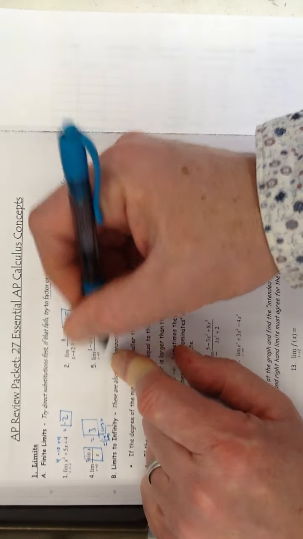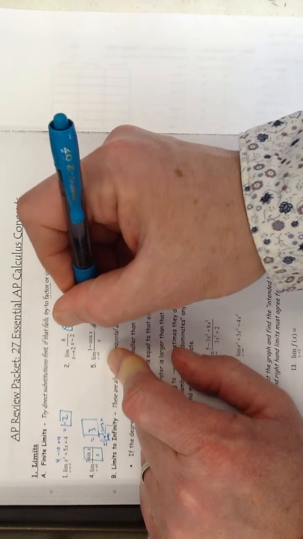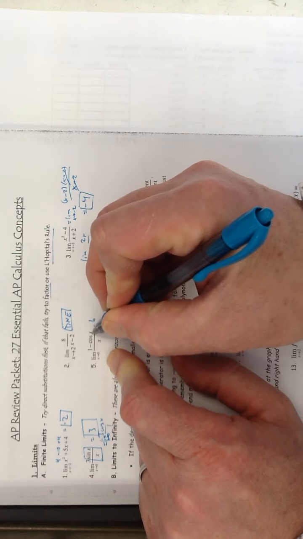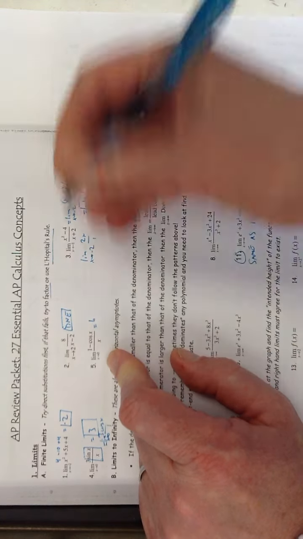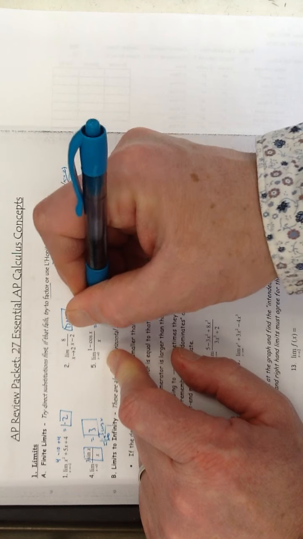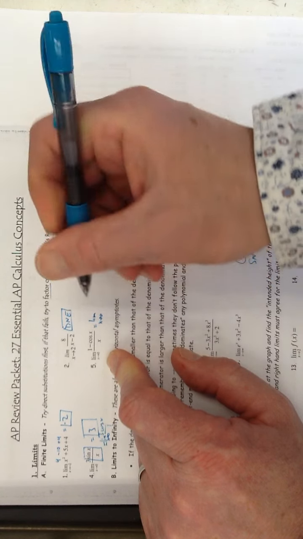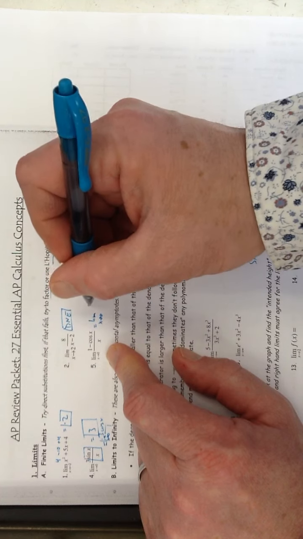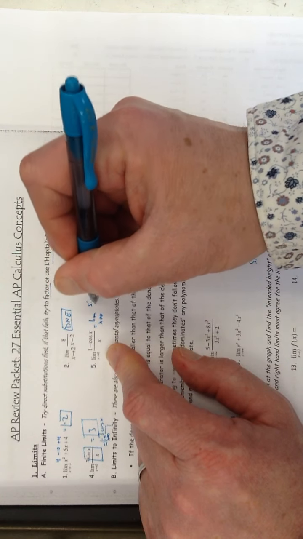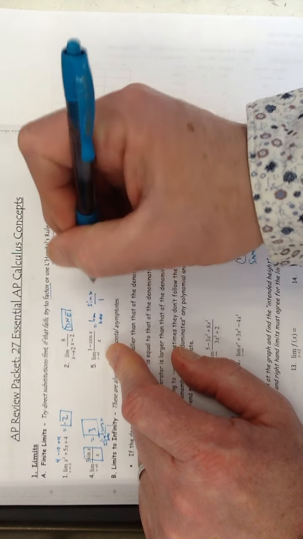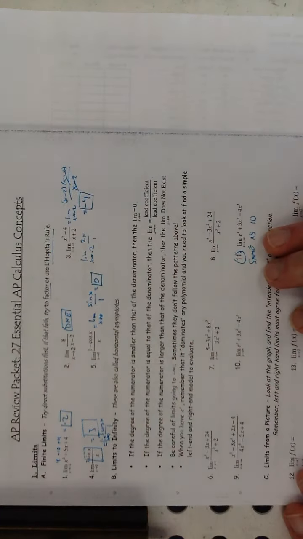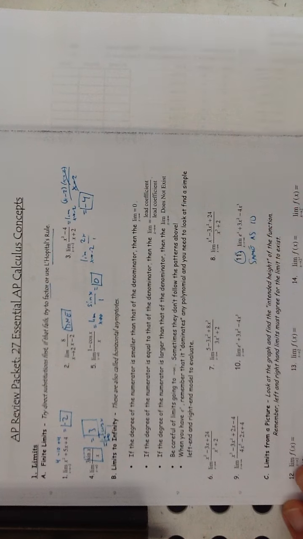Same thing here, this was a little fact I'm going to pretend I don't remember, so I can plug in 0, I get 1 minus 1, that's 0 over 0, so this is L'Hopital eligible. The derivative of negative cosine is positive sine over 1, and that is 0. Right, this is the first 5.